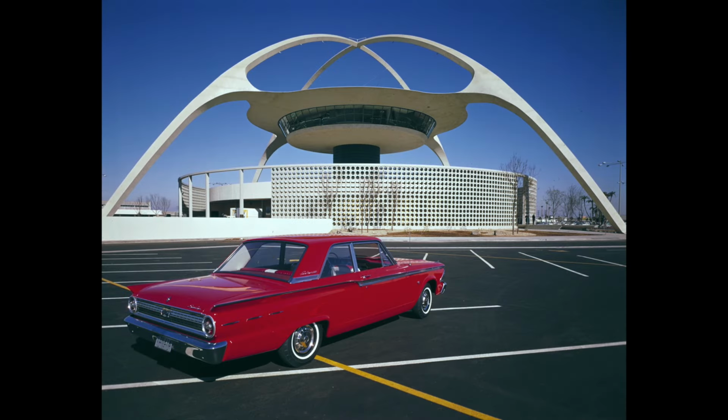Parked in front of the world-famous space-age theme building at the Los Angeles International Airport, or LAX, which opened in 1961, this press photo 1962 Fairlane 500 Sports Coupe is dazzling in its newness. Barely discernible on the right-hand rear edge of the deck lid is the Sports Coupe script unique to this model.